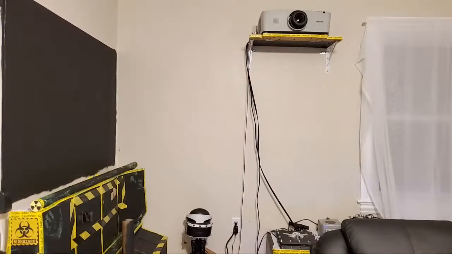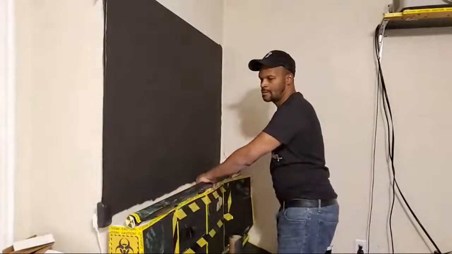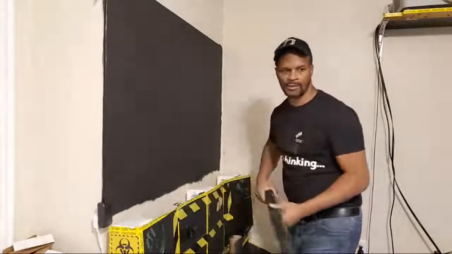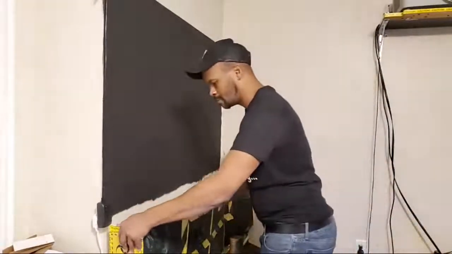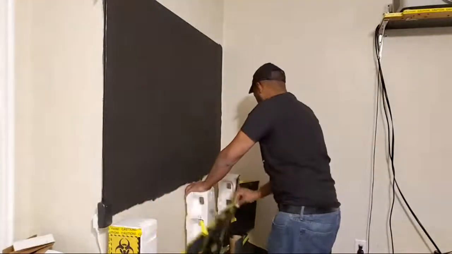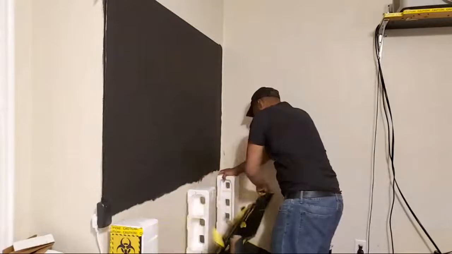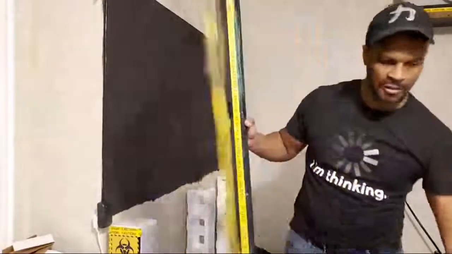I can use that for something. That can be used for something. I can use that for a giant circuit board. The base itself is going to have to come down because I can't use it. That's come down. This one can come down. Use that. Trash.